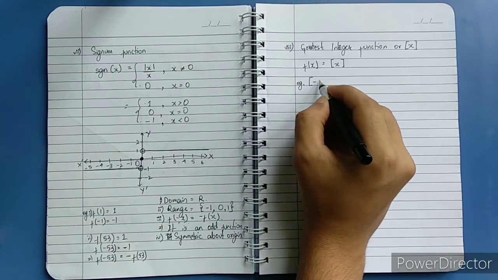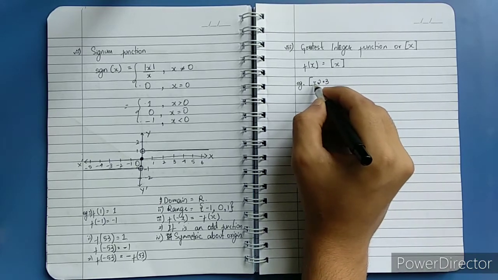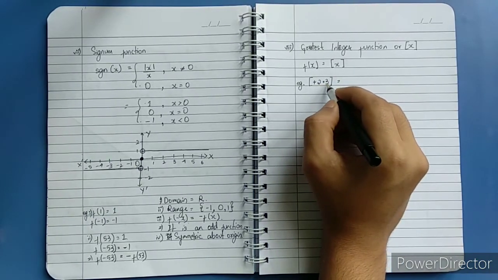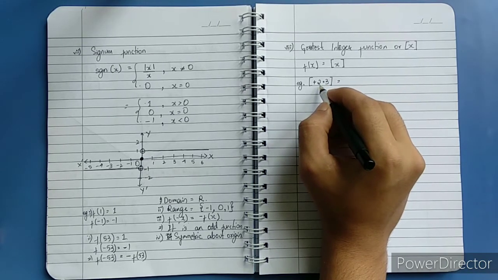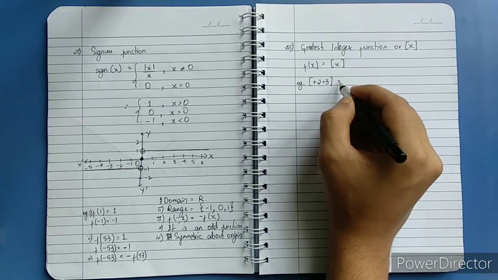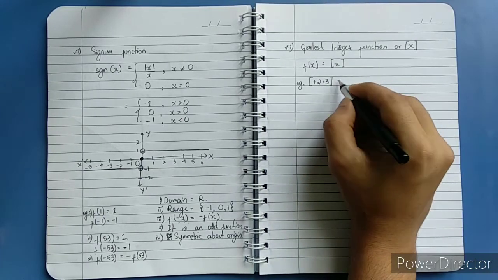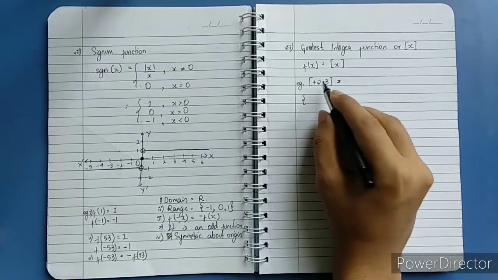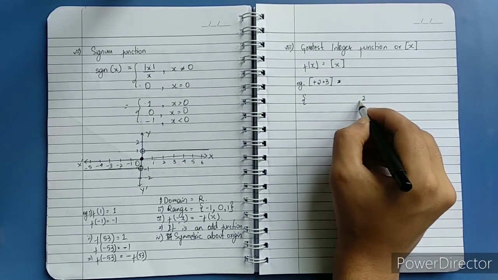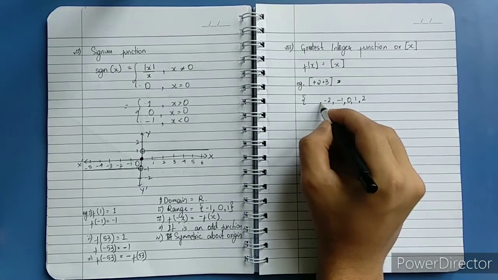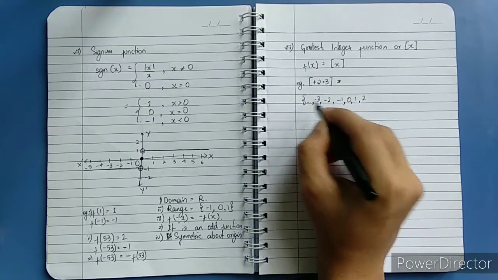Say box of plus 2.3. So let's take all the integers that are less than 2.3. The integers will be 2, 1, 0, minus 1, minus 2, minus 3 and so on.